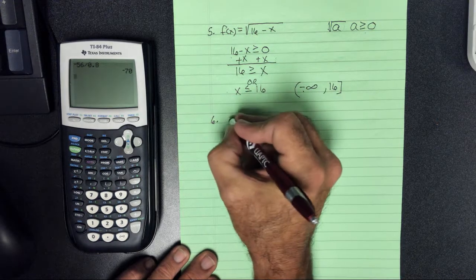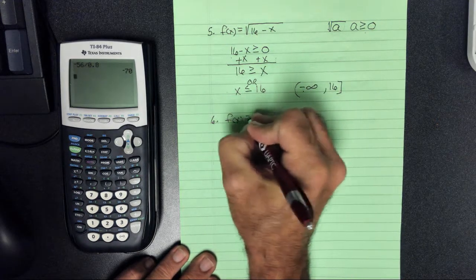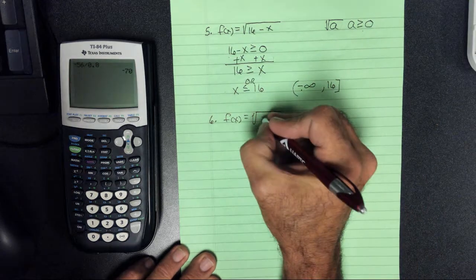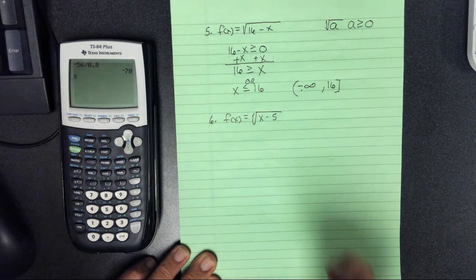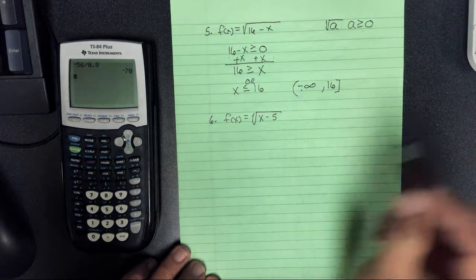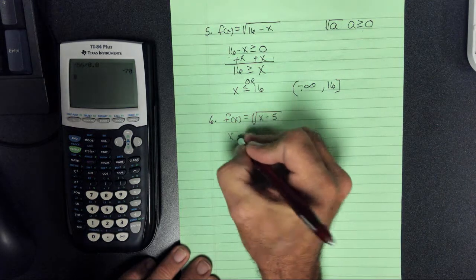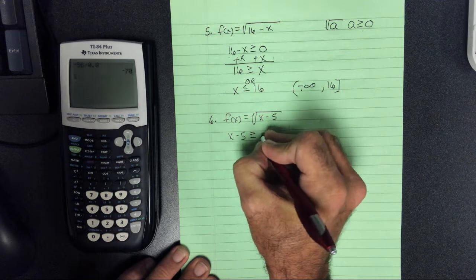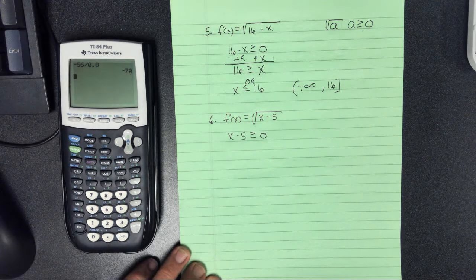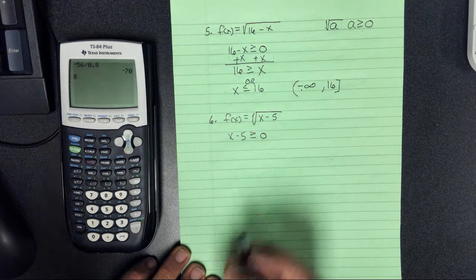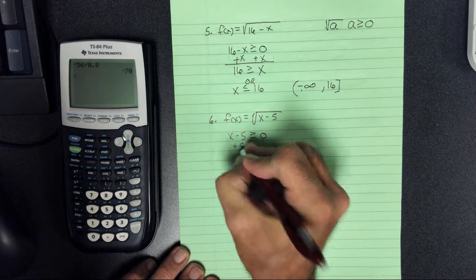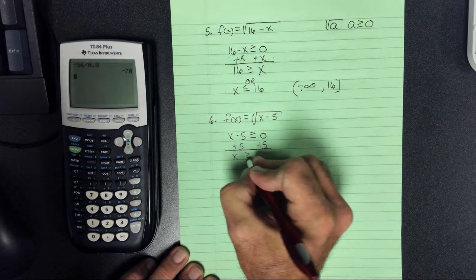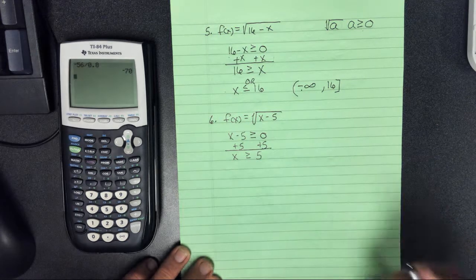Alright, same question. We got f of x is equal to the square root of x minus 5. Since the x minus 5 is under the radical, I'm going to take the x minus 5 and set it greater than or equal to 0. We only have to do one move to solve this. We're just going to add a 5 to both sides, so that x is greater than or equal to positive 5.